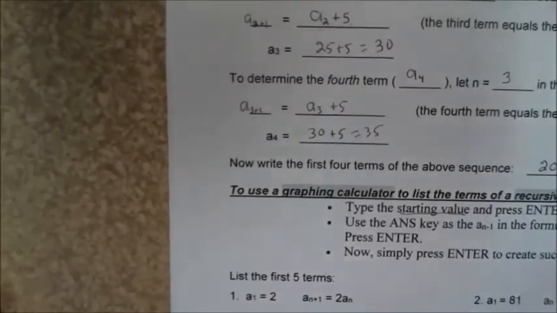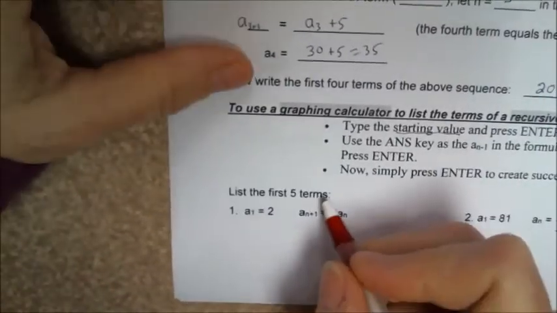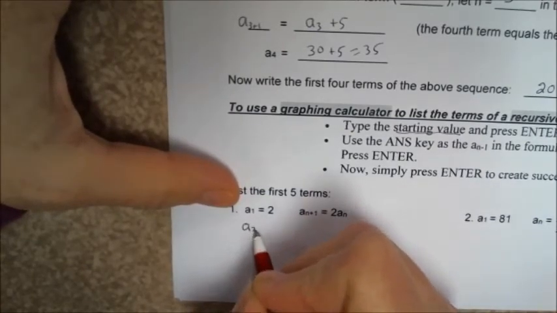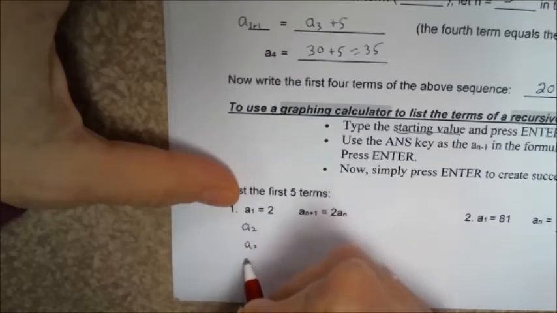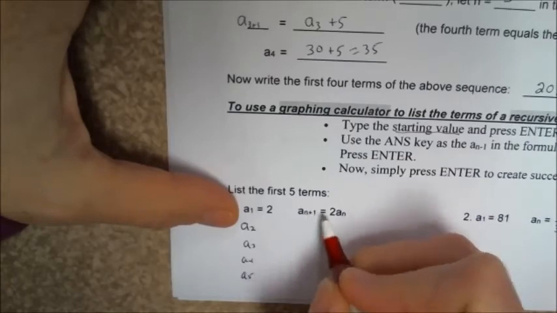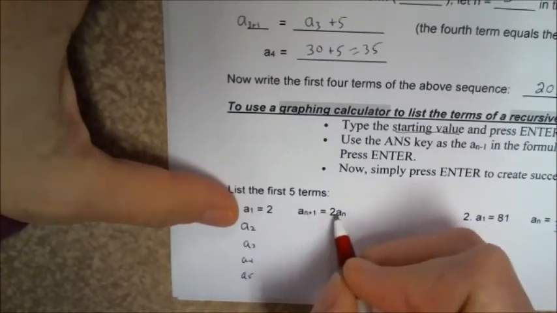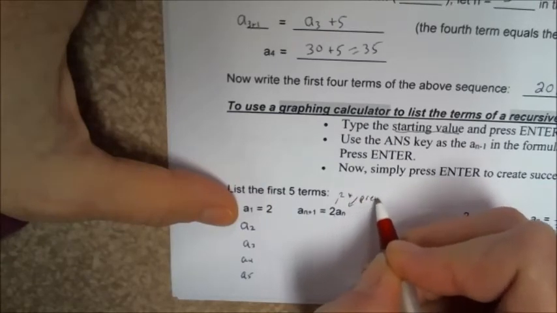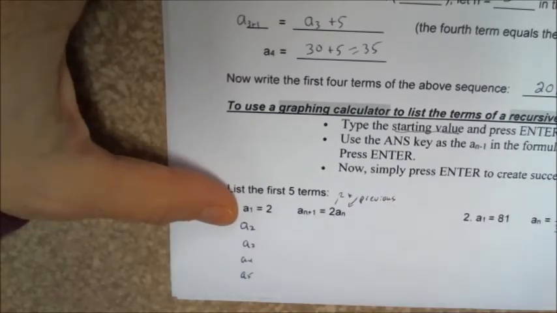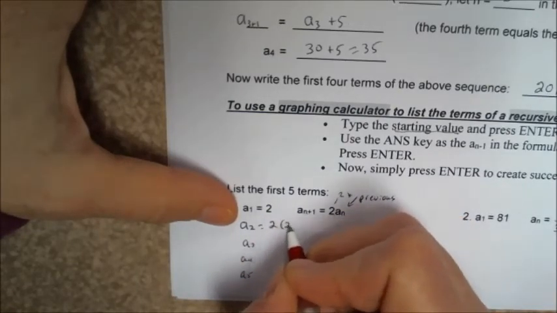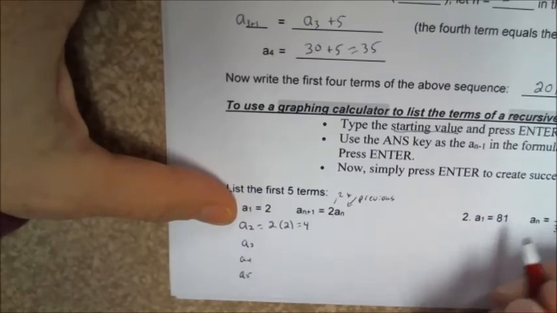So how do you do this in these last 2 examples on this page? We're going to list the first 5 terms. Well, the first term is 2, and we want to get the second term, and the third term, and the fourth term, and the fifth term. Well, the next term is 2 times the previous term. So 2 times the previous, which is 2, is 4.